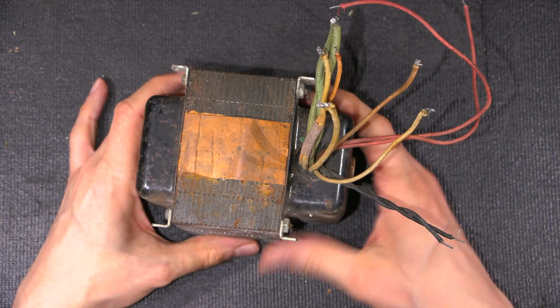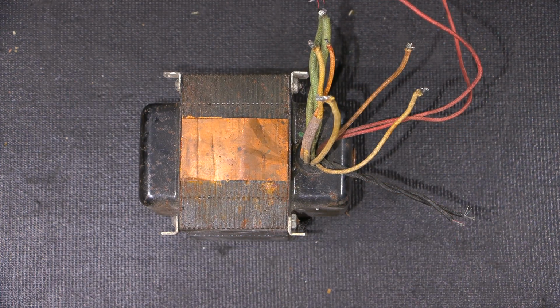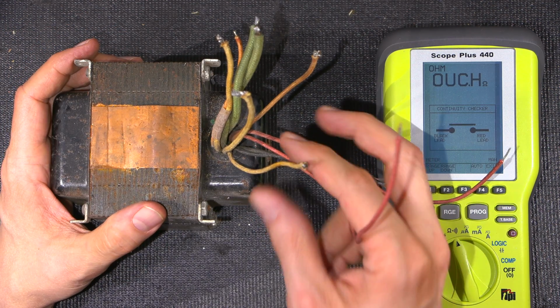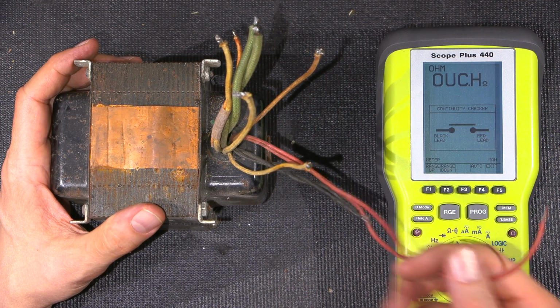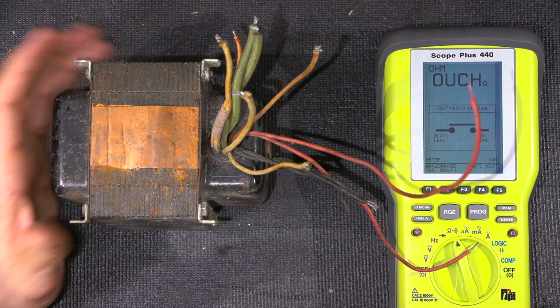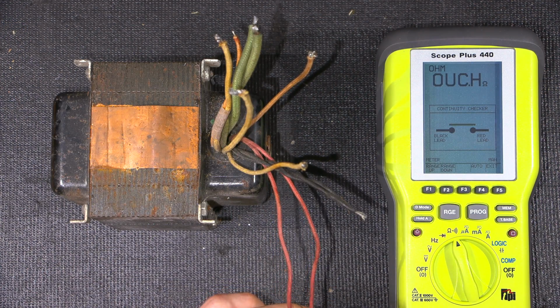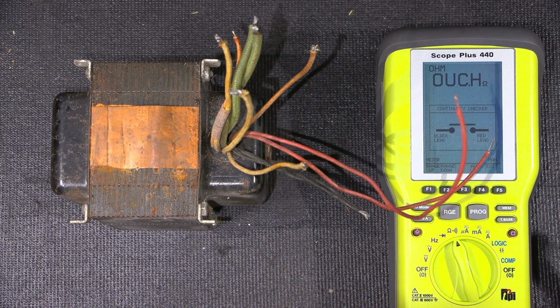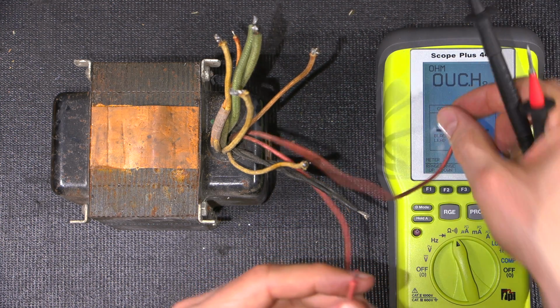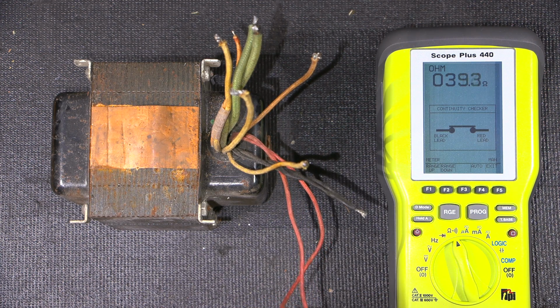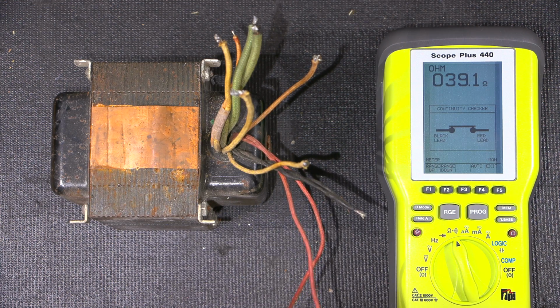In fact, what I'm going to go do is grab a DMM right now and we'll just check that. Let's determine whether this is the center tap for these red leads here. So in order to do this, we're just using a regular ohm meter and there's nothing attached to the transformer. So let's read the end-to-end resistance of these red wires. So this will be end-to-end. And it's about 39 ohms.